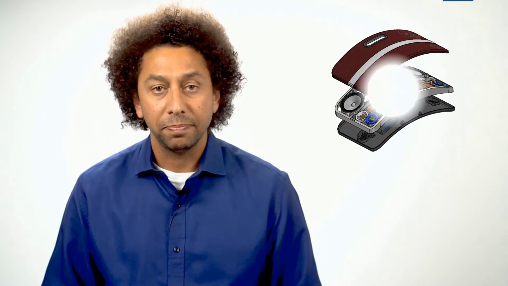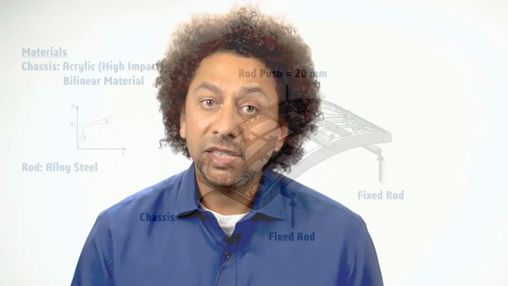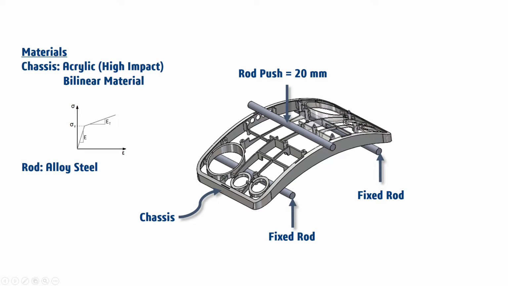Today we're going to look at a conceptual design for an internal bracket that stabilizes the lens in a new portable projector. A typical scenario for a bracket like this is a 3-point bending test to evaluate its feasibility and usage. We're going to attempt to solve this problem using the nonlinear solver available in SOLIDWORKS Simulation Premium. Let's take a look at some of the steps required to set up and run this problem.